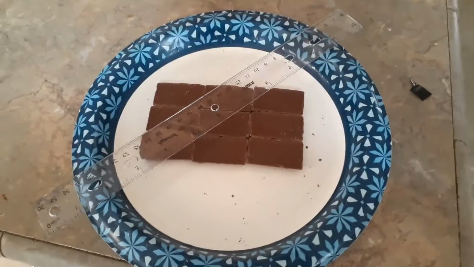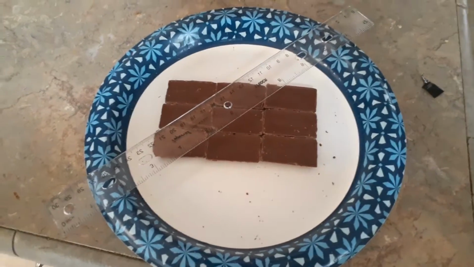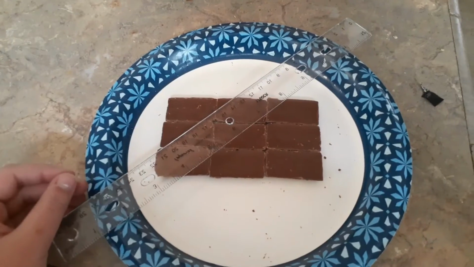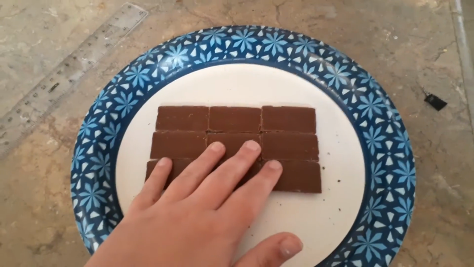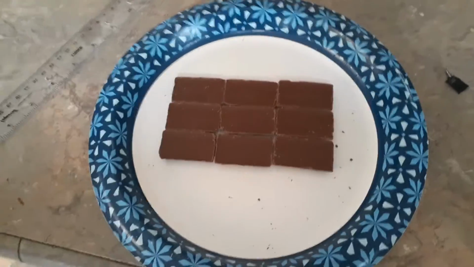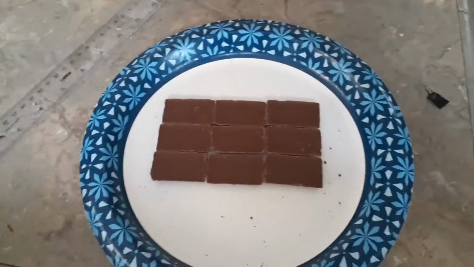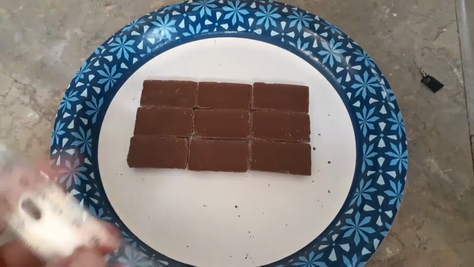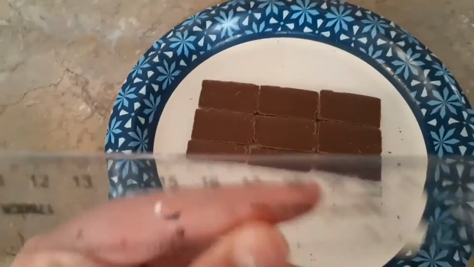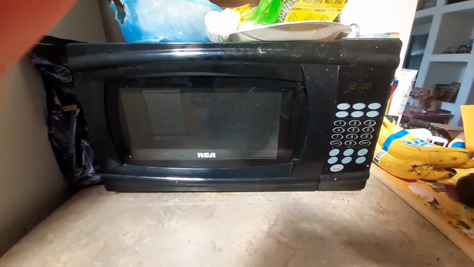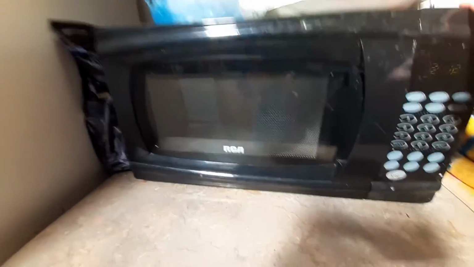So, going over what we need, this activity is actually pretty simple. All you need is a microwave-safe dish, which is why I'm using my paper plate. Something to microwave that melts. I'm going to be using chocolate, but you could use marshmallows or maybe even butter. Just anything as long as it melts. And a ruler with centimeters on it, because we need to measure in centimeters. The last thing we need is a regular old microwave. Any old microwave will do.